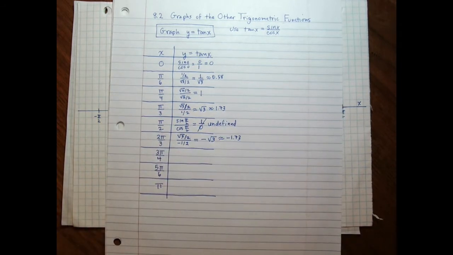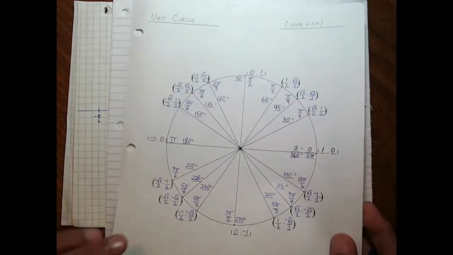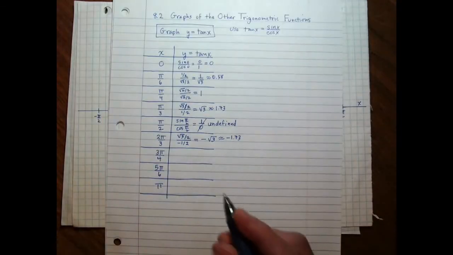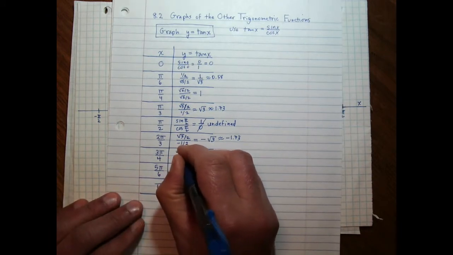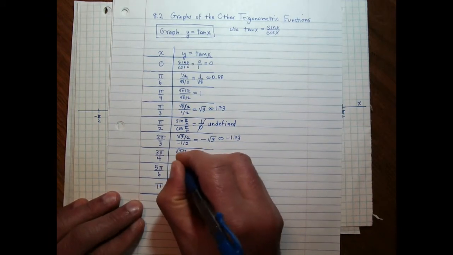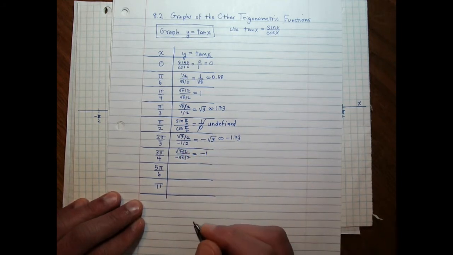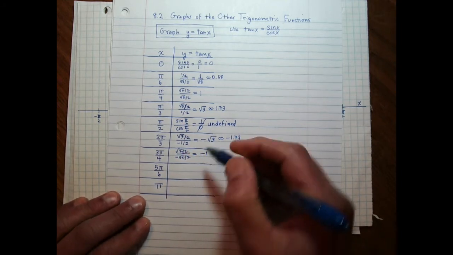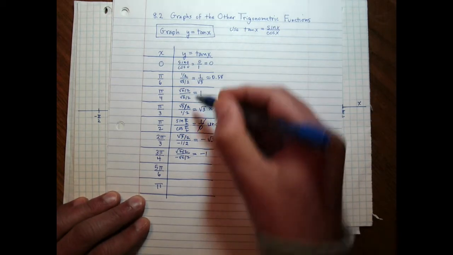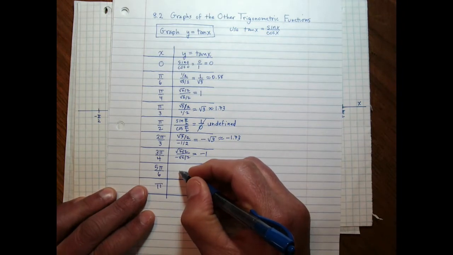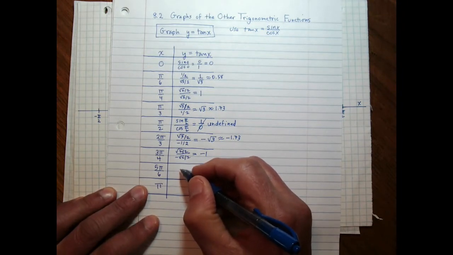At 3 pi over 4, similar thing happens, right? I'm going to divide a positive by a negative. So square root of 2 over 2 is the sine, divided by the cosine, negative square root of 2 over 2. So I get negative 1. And so these values are very similar to some of the values I've already gotten. At 5 pi over 6, the sine is positive, cosine's negative.